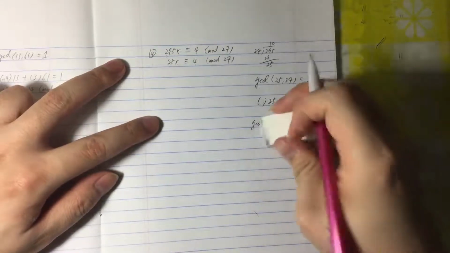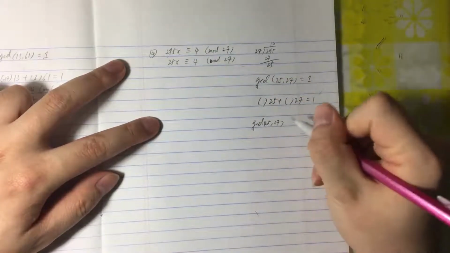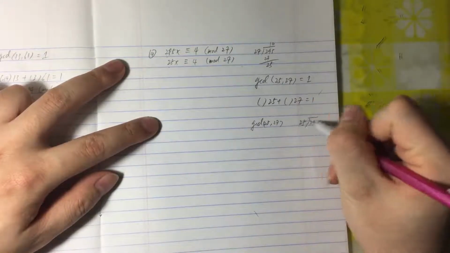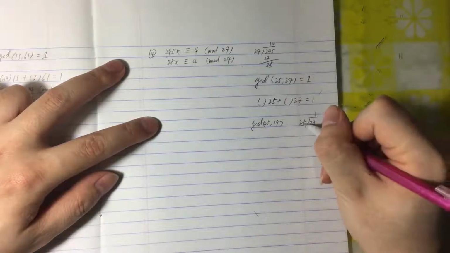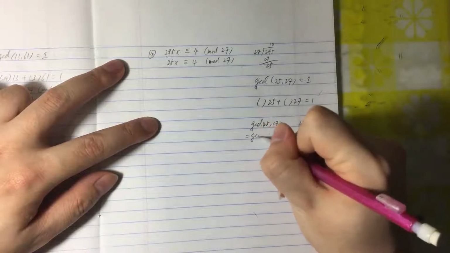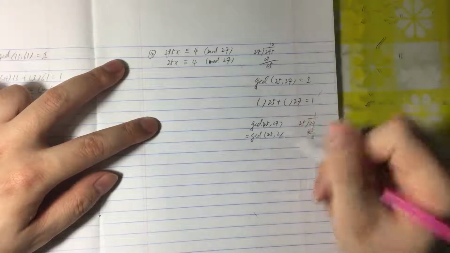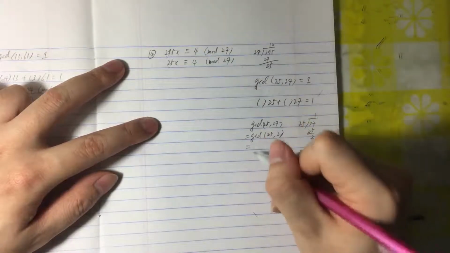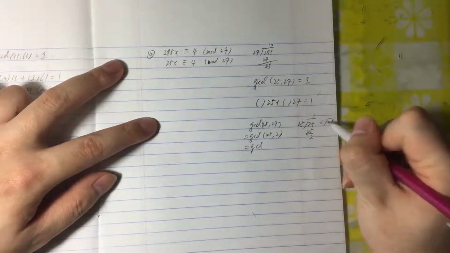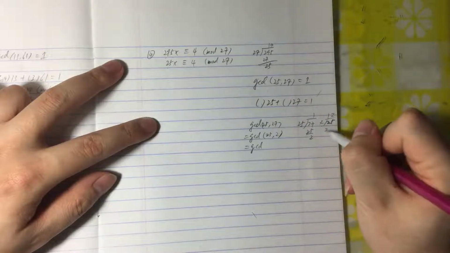GCD of 25 and 27. We take the larger number divided by the smaller number. 27 divided by 25. 25 goes into 27 one time. 1 times 25 is 25. Remainder is 2. Then replace the larger number with the remainder. Then take 25 divided by 2. 2 goes into 25 12 times. 12 times 2 is 24. Remainder is 1.